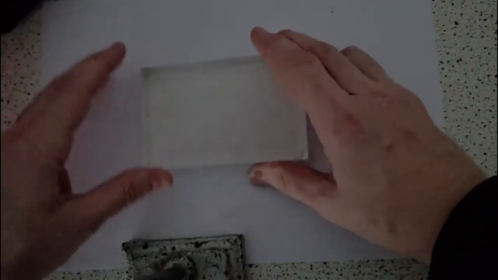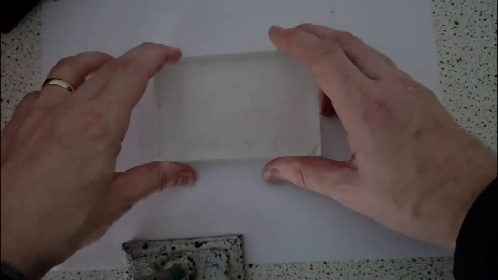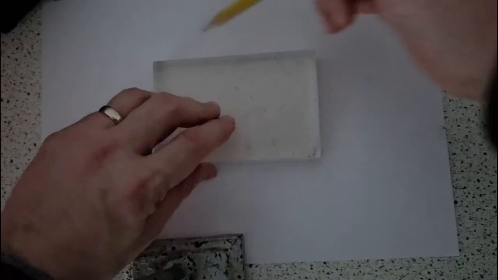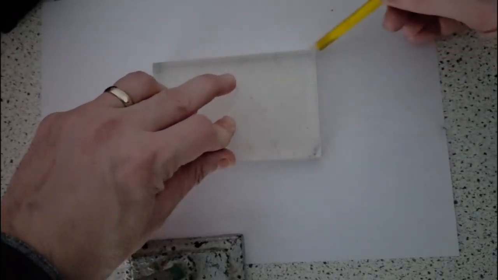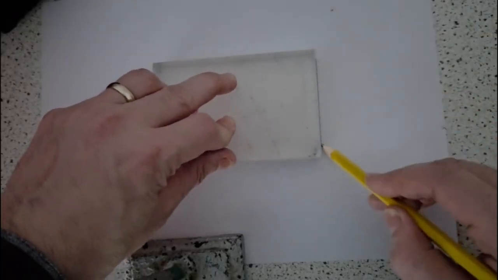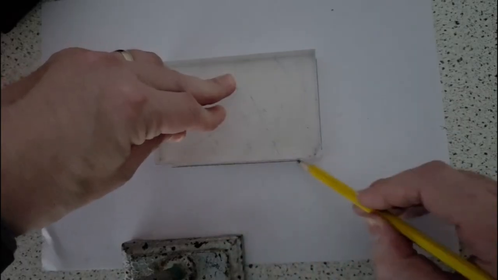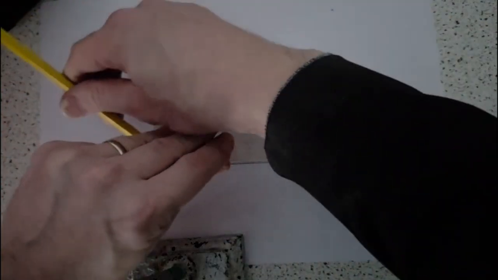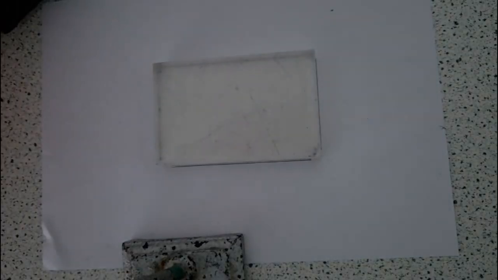Place the perspex block on the paper, and I'm going to draw around the perspex block. This is so that we can make a permanent record of what the light did when it went through the perspex. We'll be marking out the path of the light, and this means even without the ray box we can see what the light did.